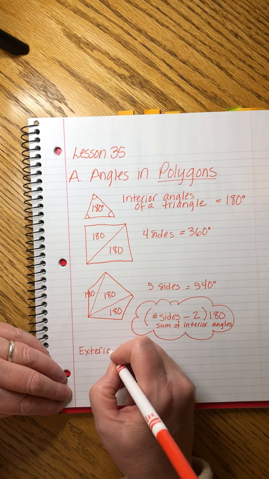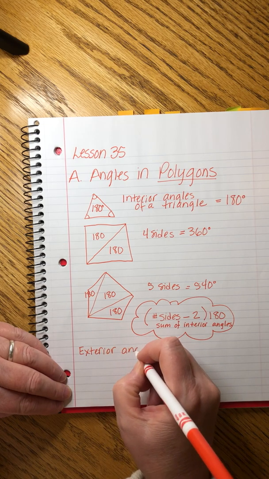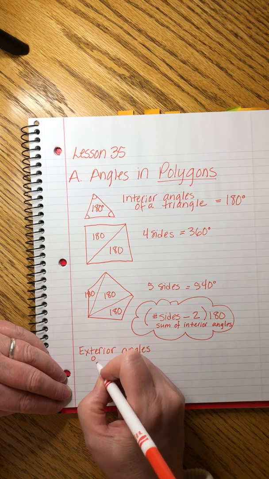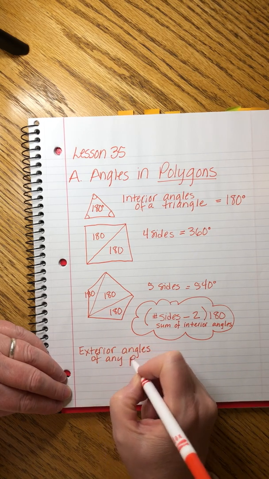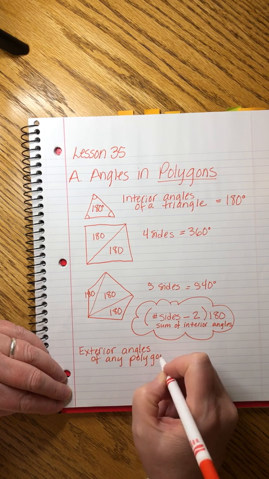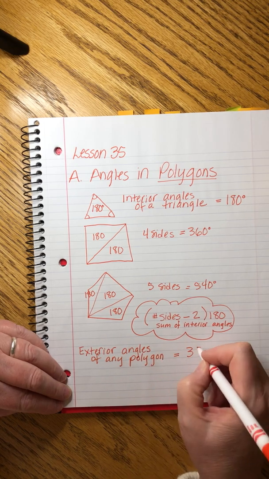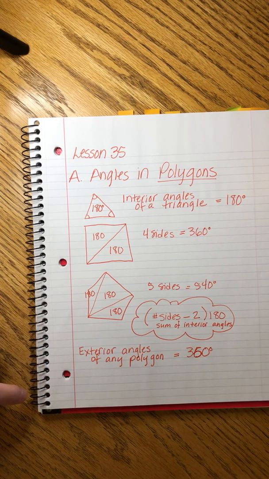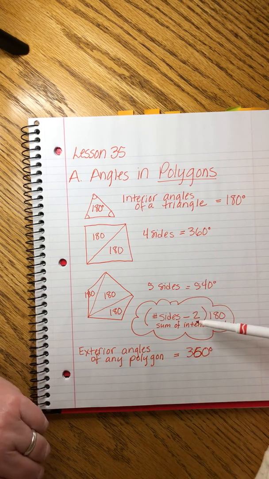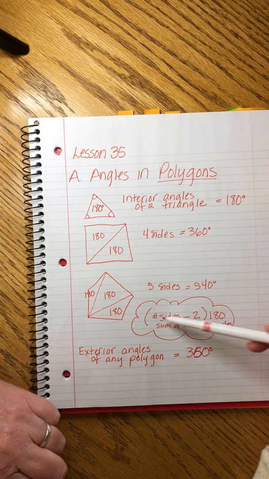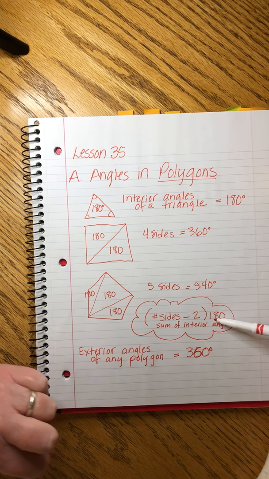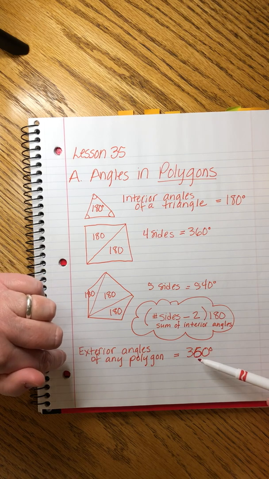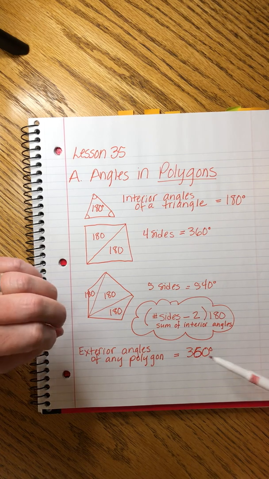Exterior. All right. Whereas the interior angles require this little formula to figure it out, and it changes based on how many sides, the exterior angles of any polygon are exactly 360 degrees.